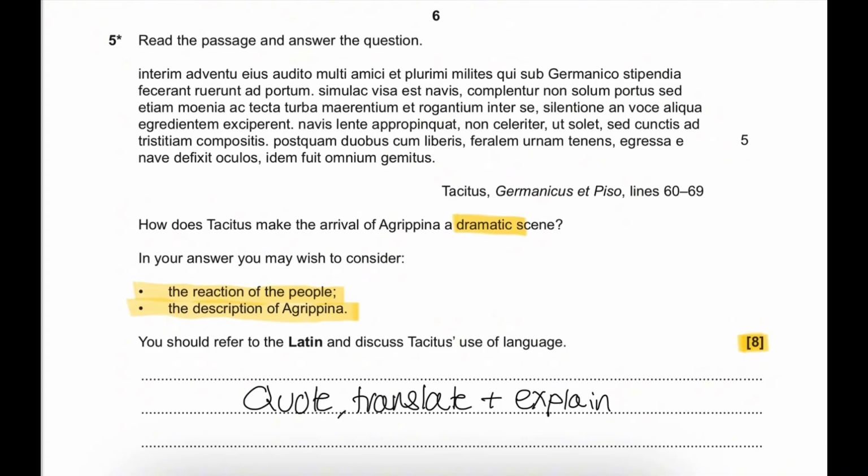The board doesn't actually specify a set number of points you need to make. However, the most common mistake made by students is that they think they get 2 marks per point, and so they do 4 or 5 points. This actually won't get you full marks. Instead, we recommend that you make 7 points in total.